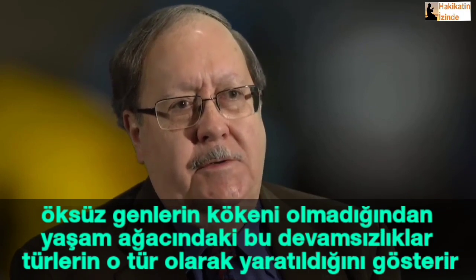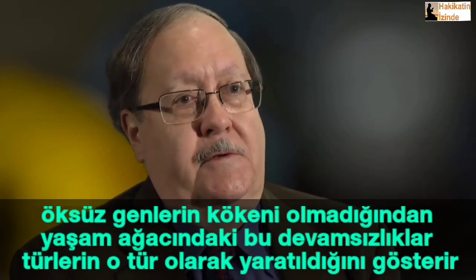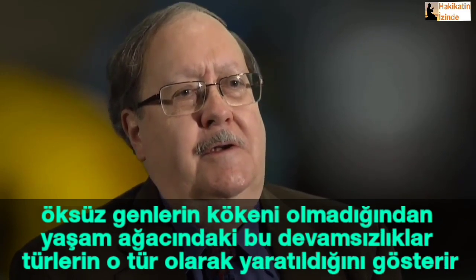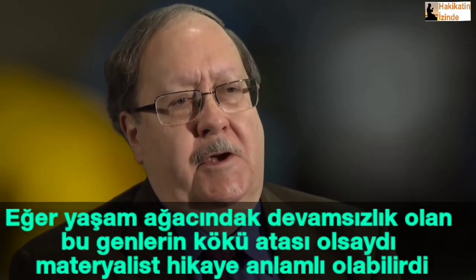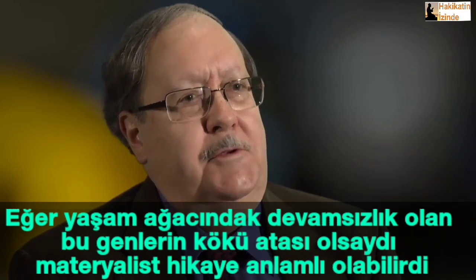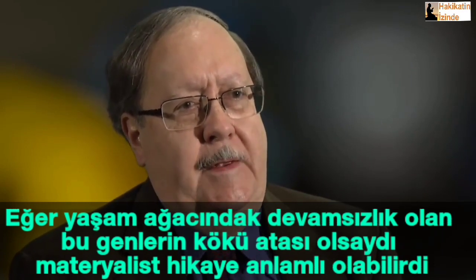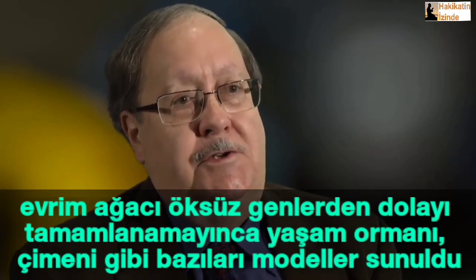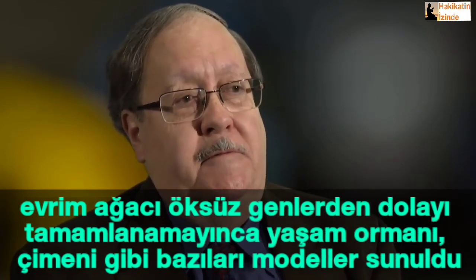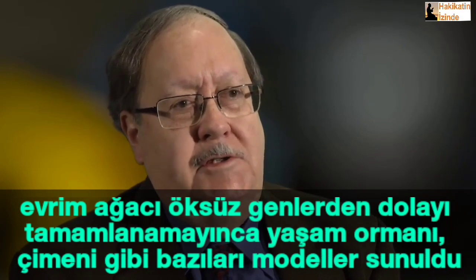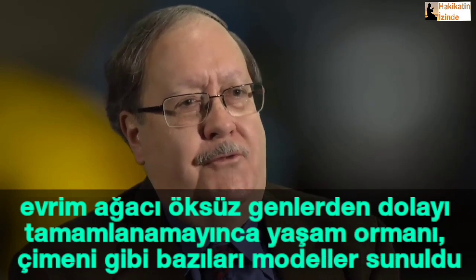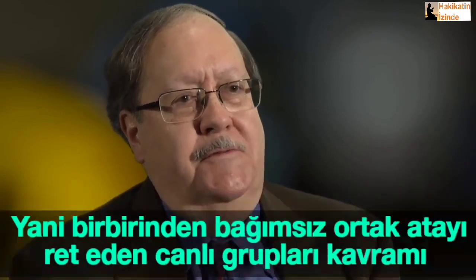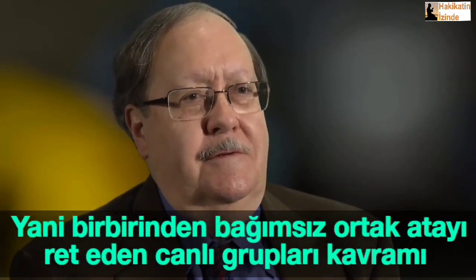Because if there are discontinuities in the tree of life, it implies that there was some kind of creative act there. So by having a continuous tree of life, you can sort of make the materialistic story sound better. If we get rid of the tree metaphor, it's not sure what would take its place. I mean, some people have proposed grassland, a forest. It could just be a hodgepodge of different disconnected groups.